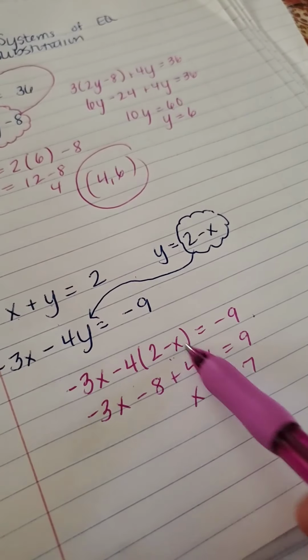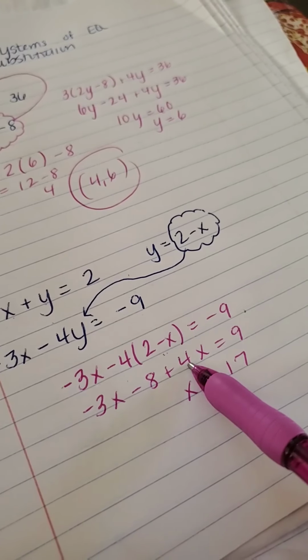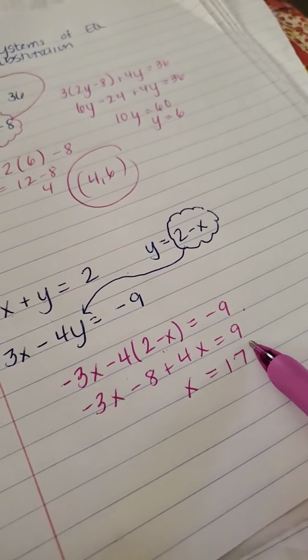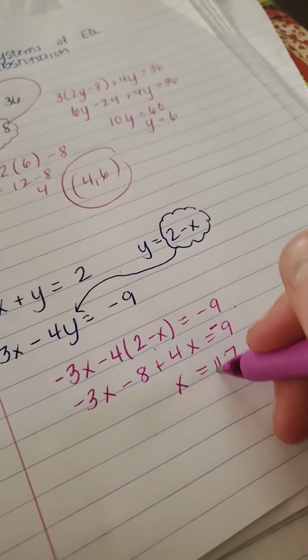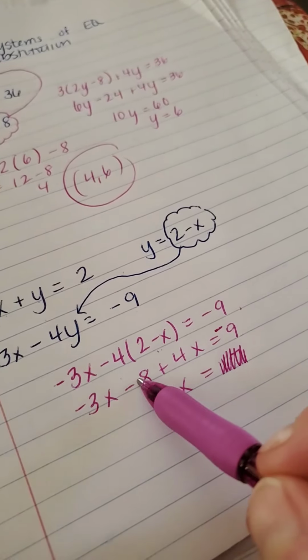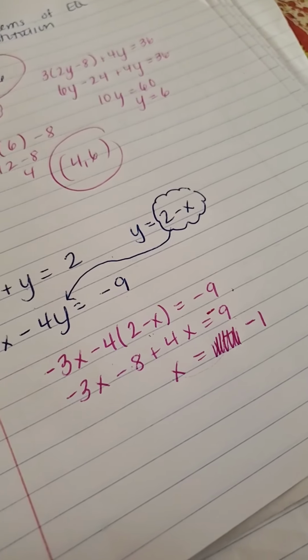So I get negative 8 plus 4x, negative 3x. Oh, no, negative 3x plus 4x is x. Oh, look what I did. I dropped my negative sign. That's where I messed up. So then when I add 8 here, I get negative 1. See, Mrs. Collins messes up too.